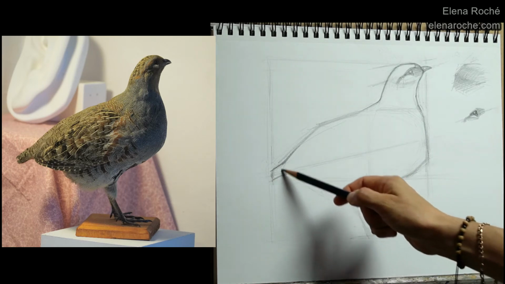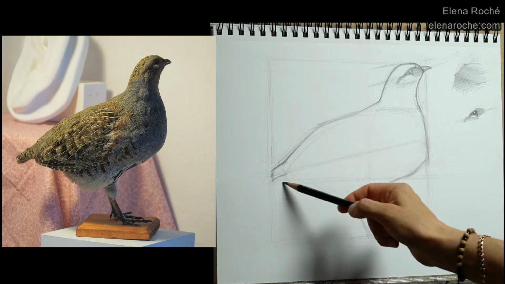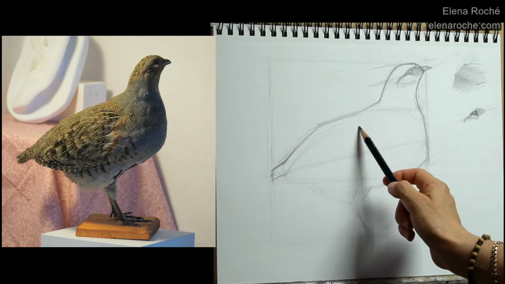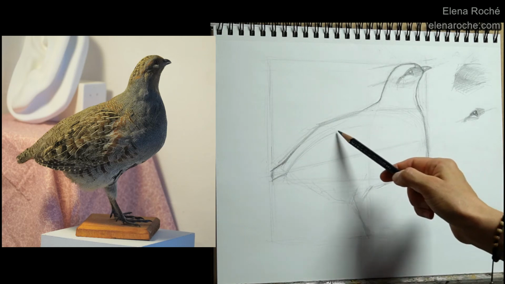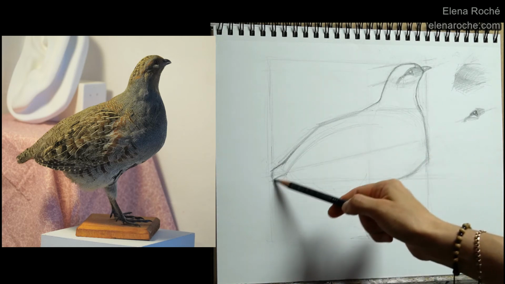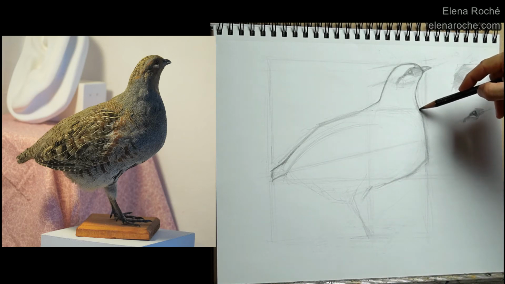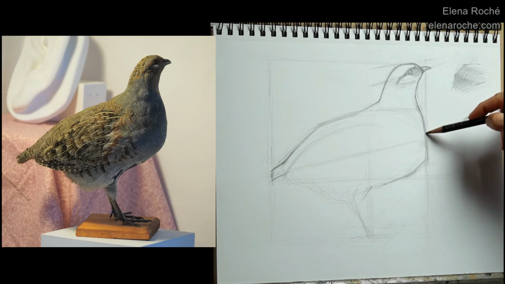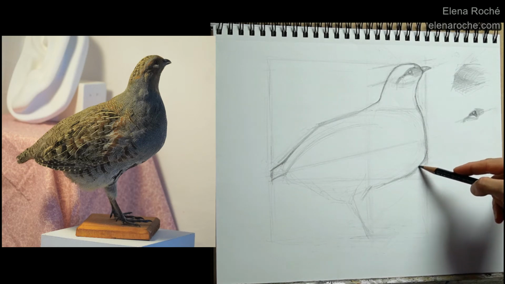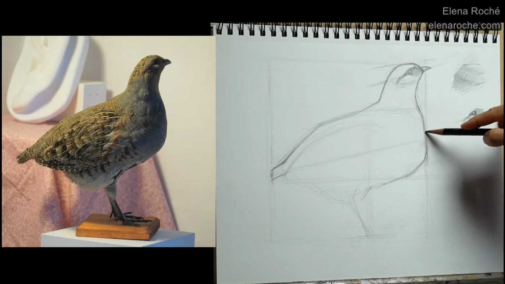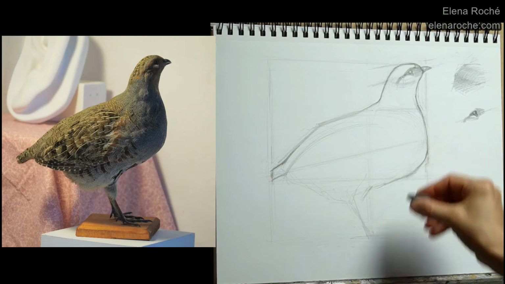If you continue this shape here in the same direction as here, you see that this portion, going in a very similar direction, is the wing. The wing feathers come out right from here. And out of this portion of the chest comes our wing.